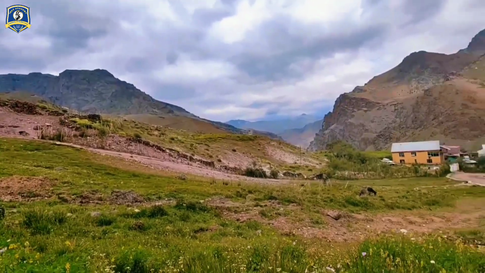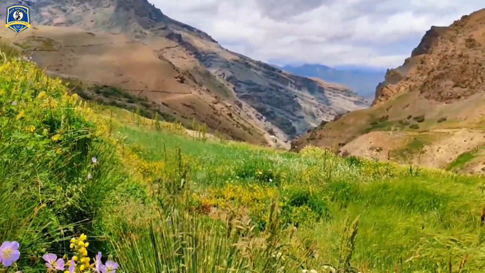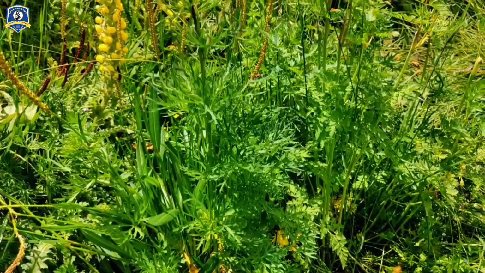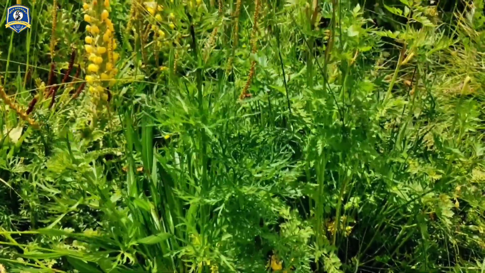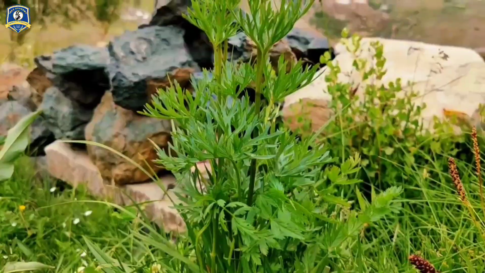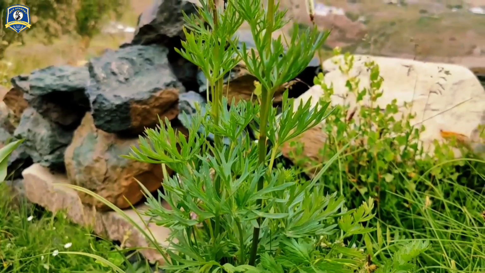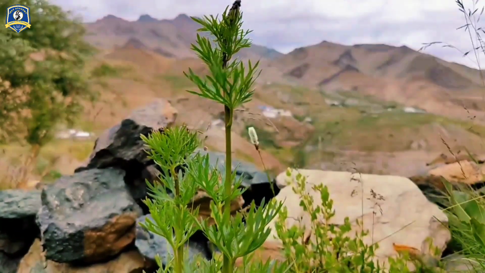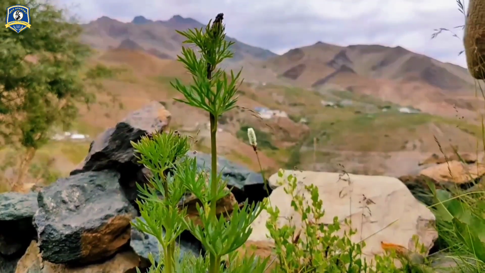Aconitum violaceum, a threatened endemic medicinal herb of northwestern Himalaya with restricted global distribution. The species is mainly found in India, Pakistan, and Nepal at an elevation range of 3000 to 4800 meters above sea level.